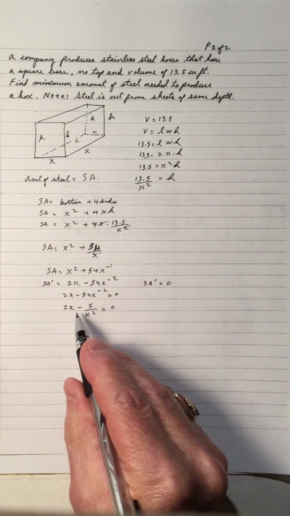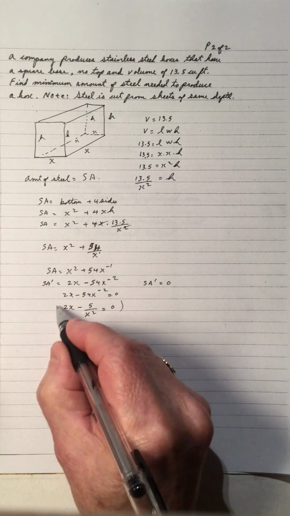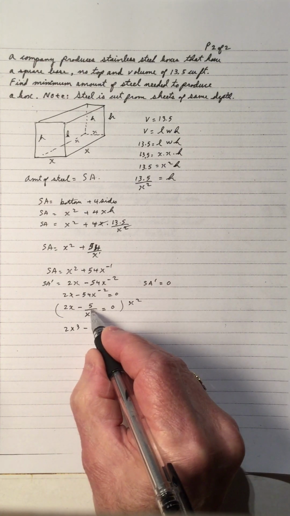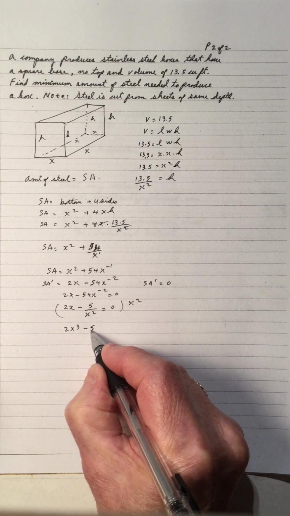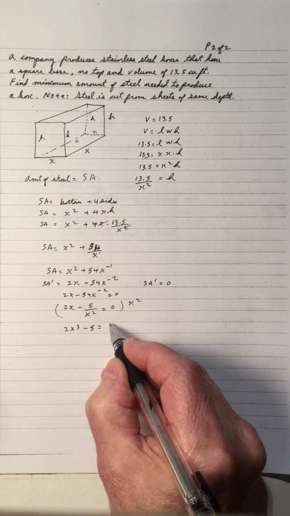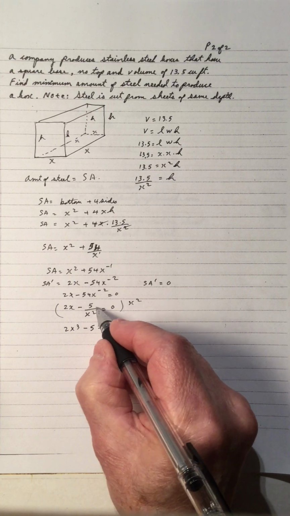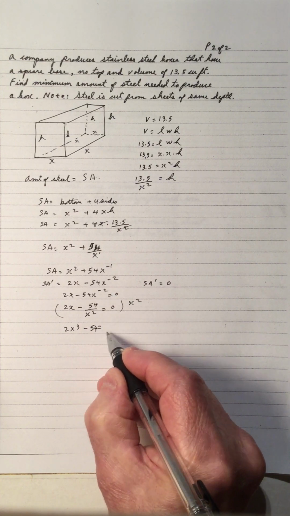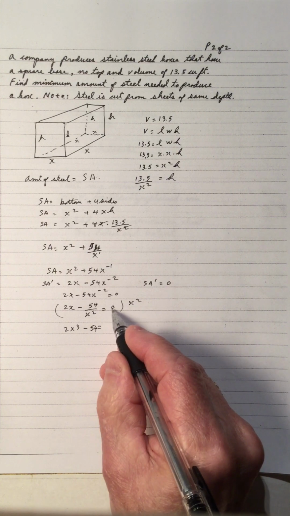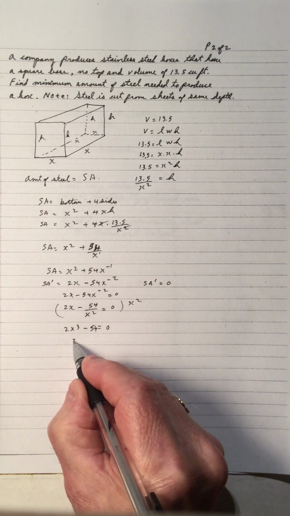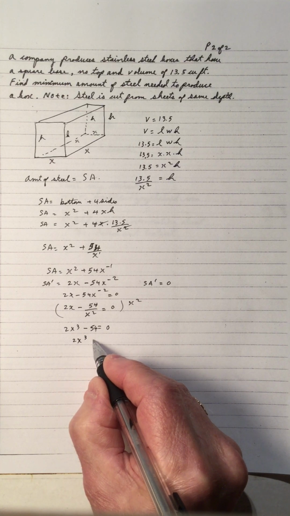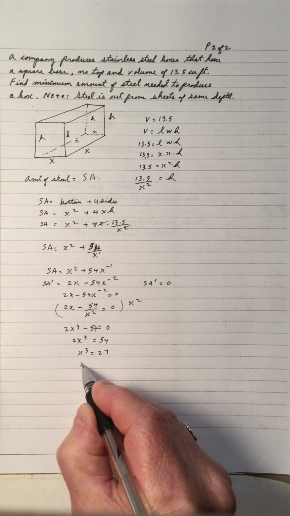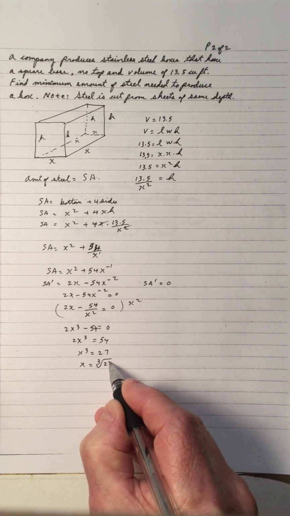We can multiply through by x squared, so we get 2x cubed, and x squared times 54 over x squared is 54. I better be careful, I almost made that error. And x squared times 0 is 0, so we get 2x cubed equals 54. X cubed is 27, and x is the cube root of 27.